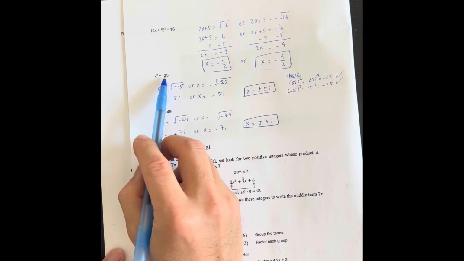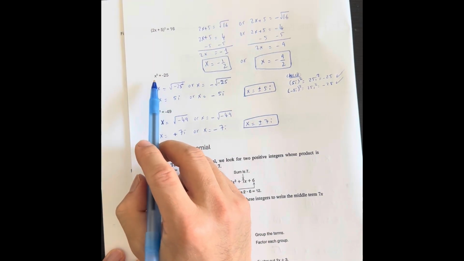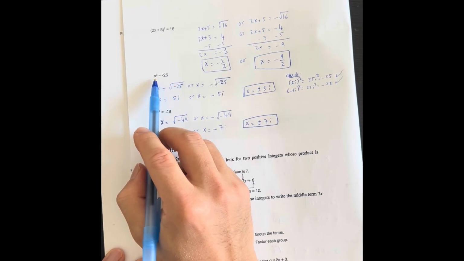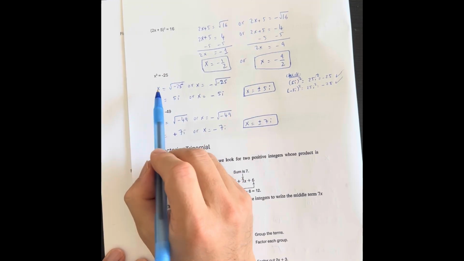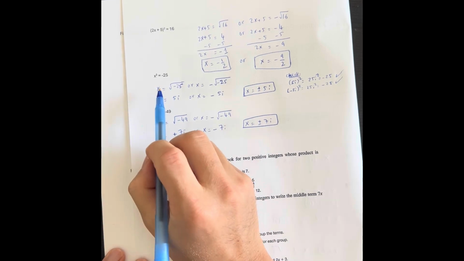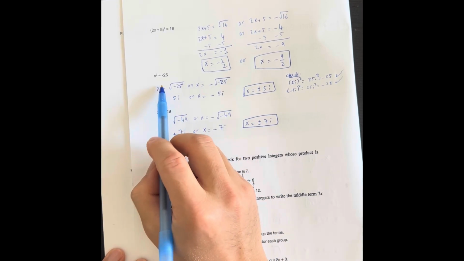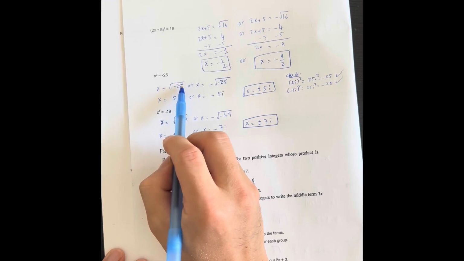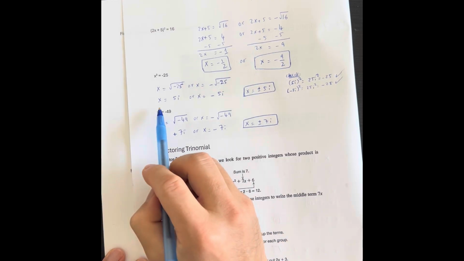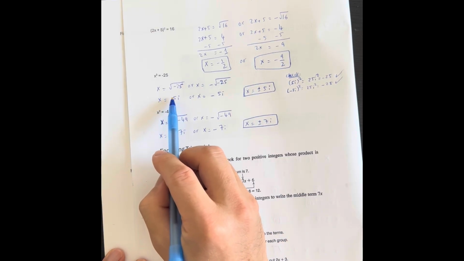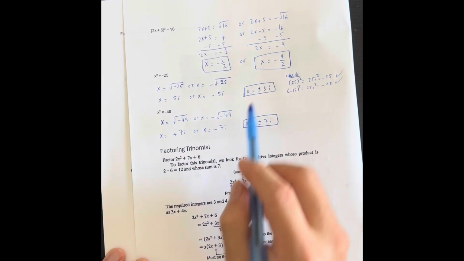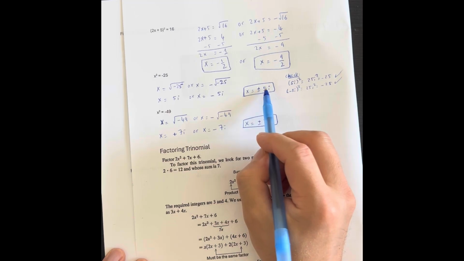X squared equals negative 25. So for real numbers, this equation would have no solution because the square of a number cannot be negative. But since we did learn about complex numbers, we can solve this equation. So we follow the same rule. So x equals the square root of negative 25, or x equals negative square root of negative 25. And this gives x to be 5i. For this one, x is negative 5i, and we can write x equals plus or minus 5i.